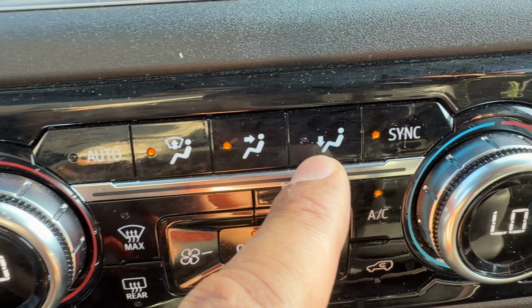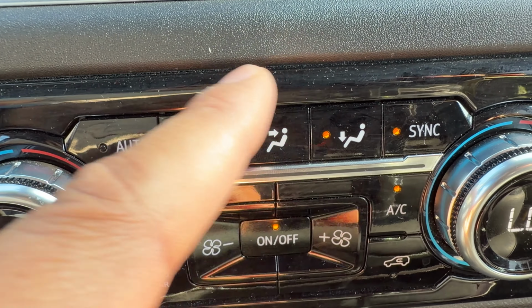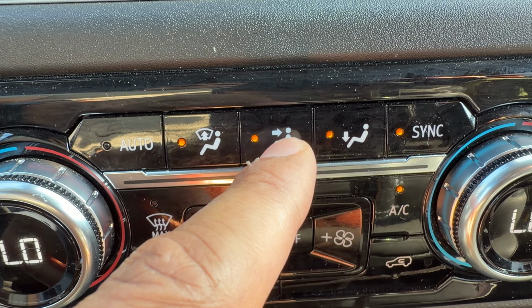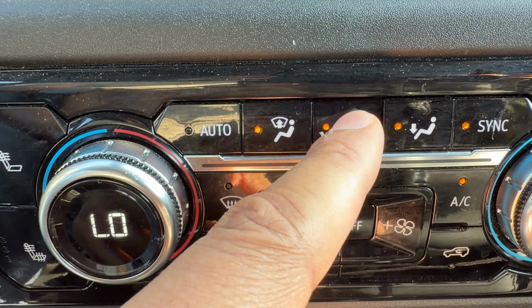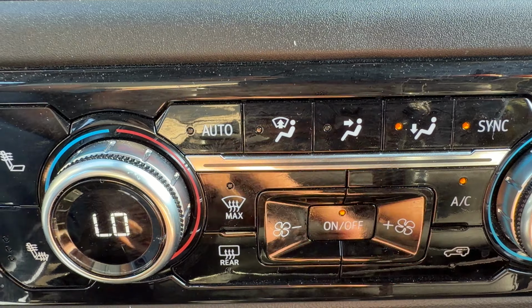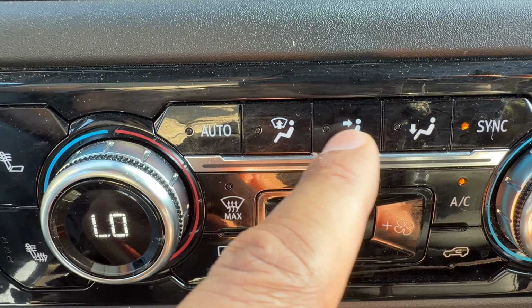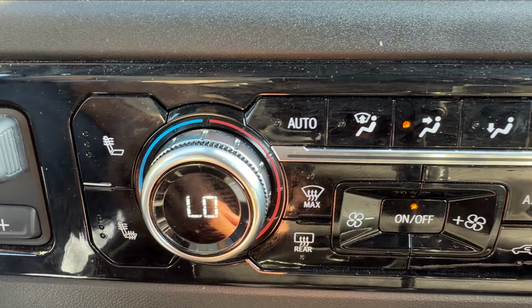If I want to blow on the feet, I'll press this right here, where it's blowing on the feet. So it's on the feet, face, and windshield, all three directions. And I can press it again if I don't want it for that particular area. So now it's just blowing at the feet. Now it's blowing on the face. All right, so we went over that.